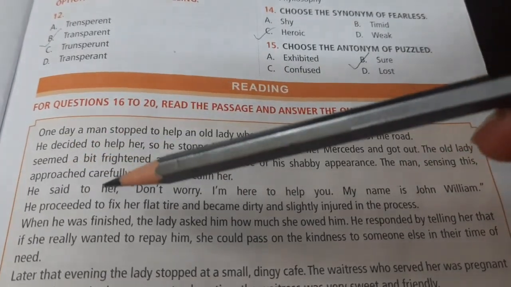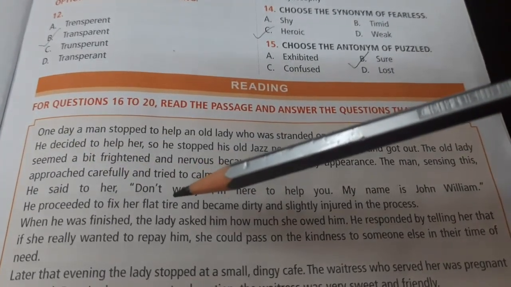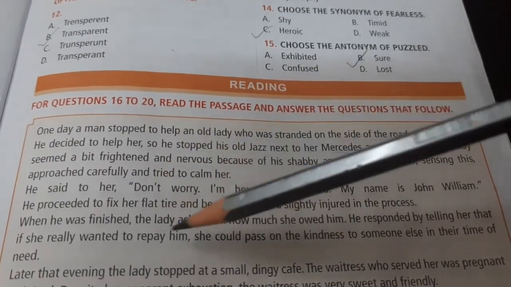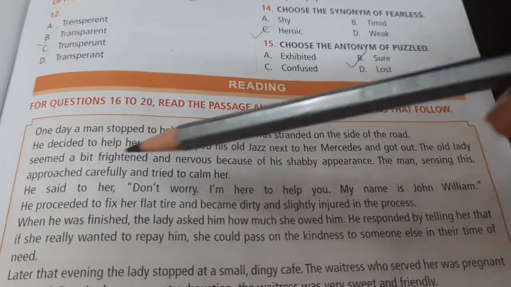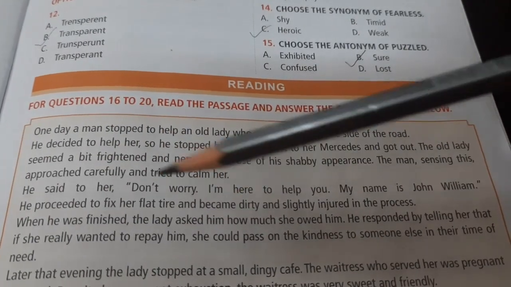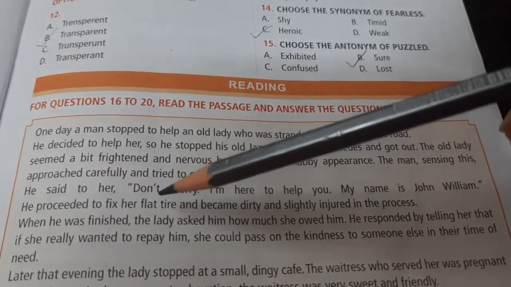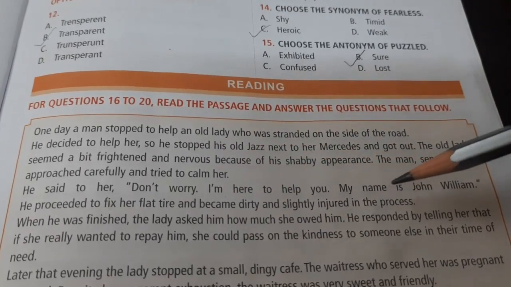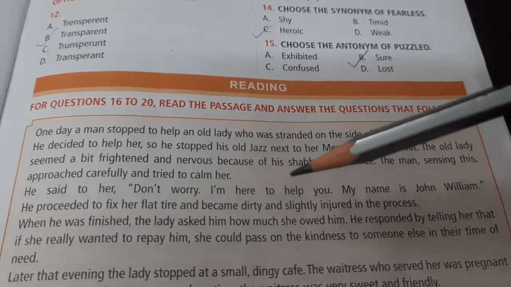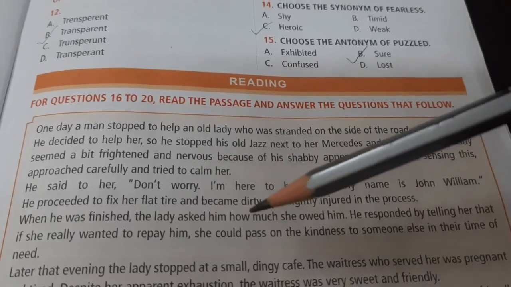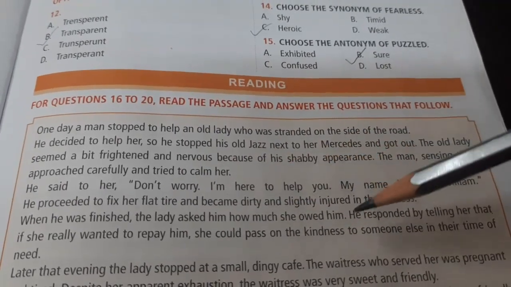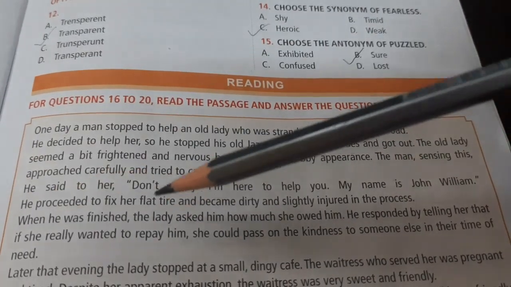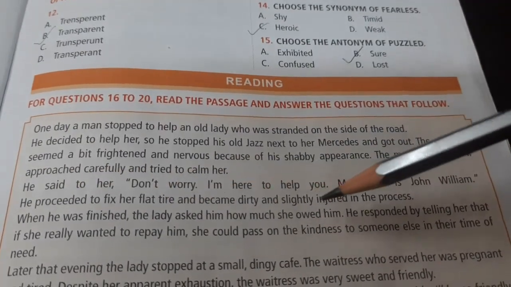He proceeded to fix her flat tire. So flat tire मतलब टायर का हवा निकल चुका था, पंक्चर हो गया था. Okay, so he proceeded to help her to fix her flat tire and became dirty and slightly injured in the process. So करते करते dirty भी हो गया, उसका ड्रेस और ख़राब हो गया और थोड़ा सा लग भी गया while fixing it.